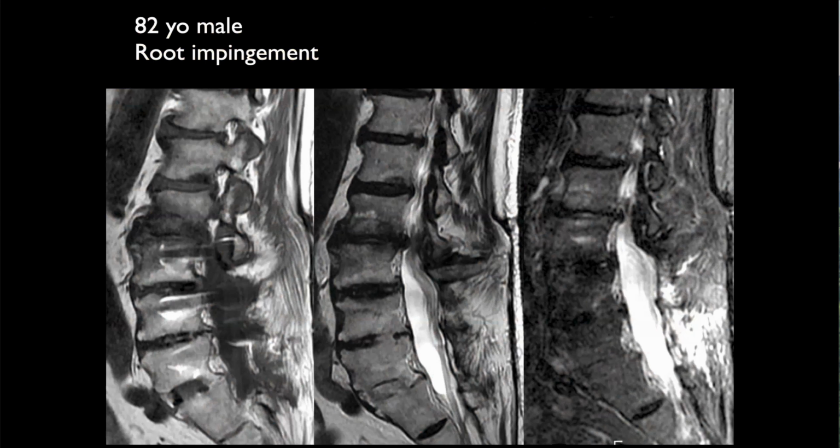Okay, 82. So they're looking for a root impingement. Okay, so 82-year-old male. Let's see. So we've had surgery in the spine. Looks like laminectomies, posterior fusion, hardware on the left.